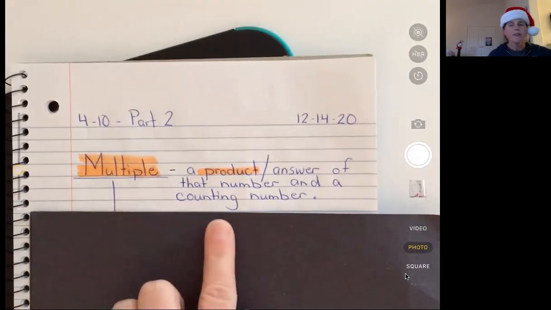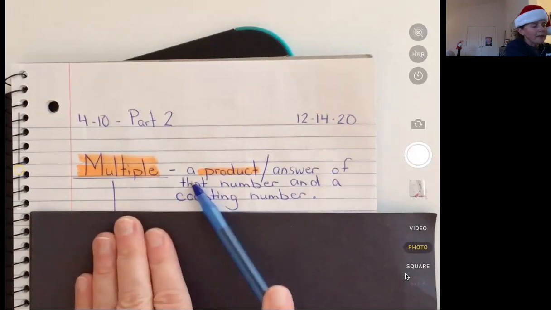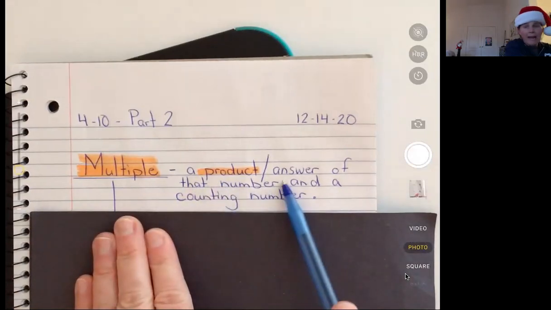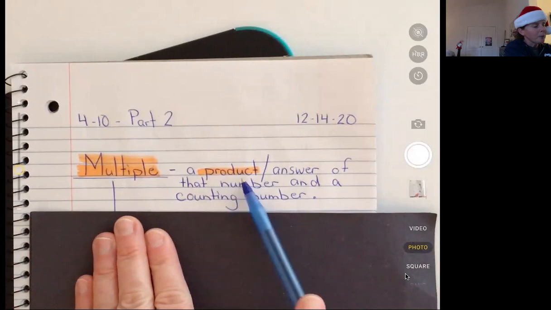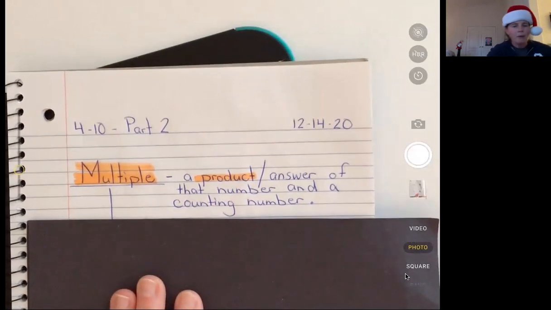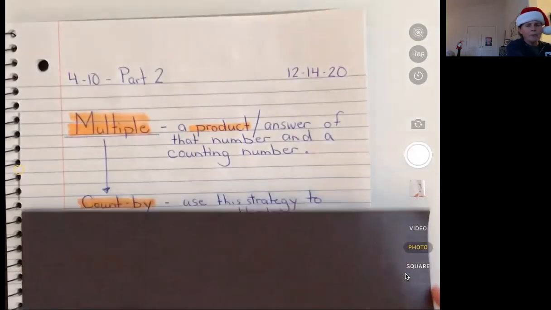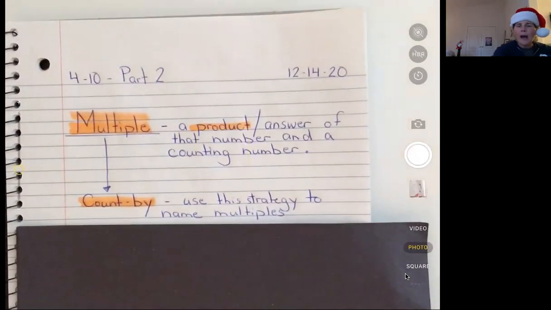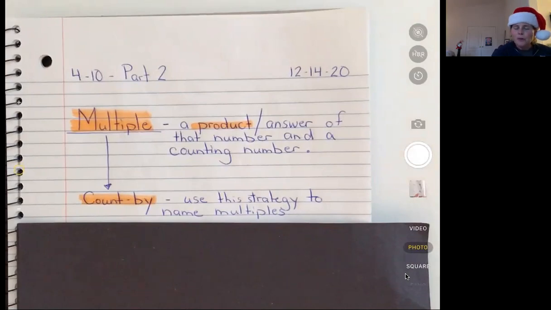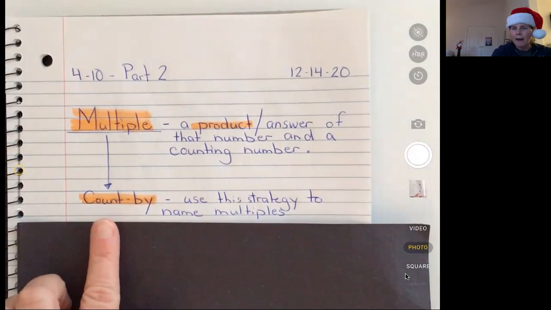Okay, so this is just a definition. I'm going to read it. A multiple is a product. We know that's an answer. It's a product of that number and a counting number. I know that kind of sounds confusing, so I'm going to show it to you. Another way to think about a multiple is with a count by. Now in third grade, you probably remember doing a lot of count bys.